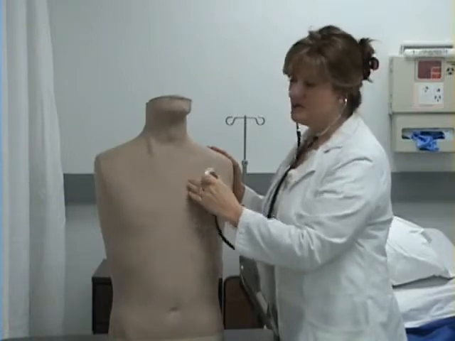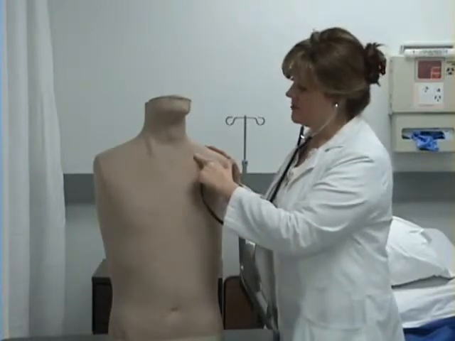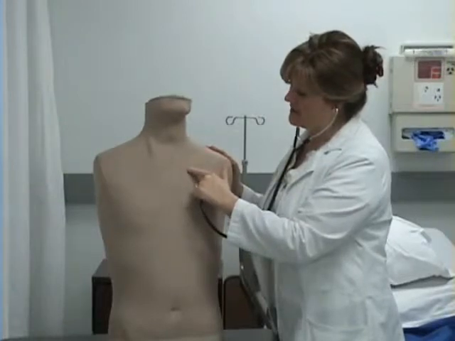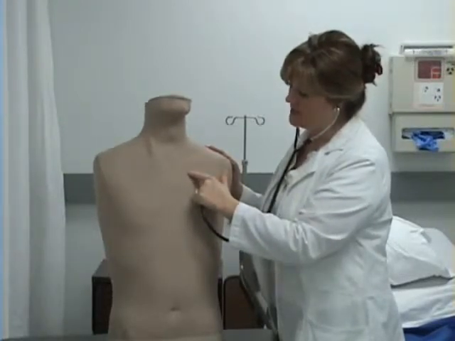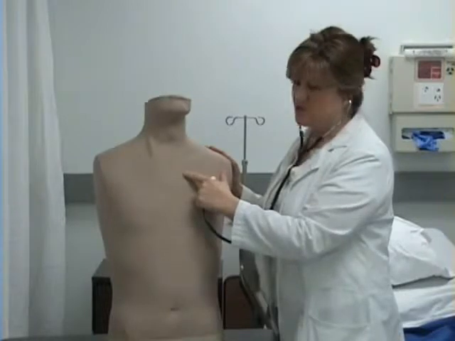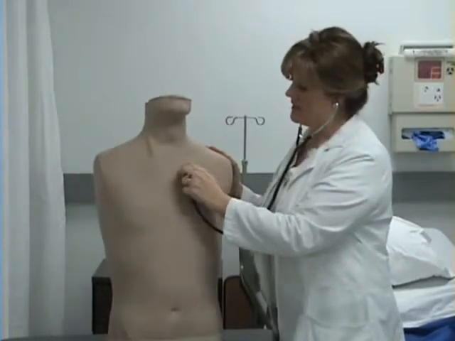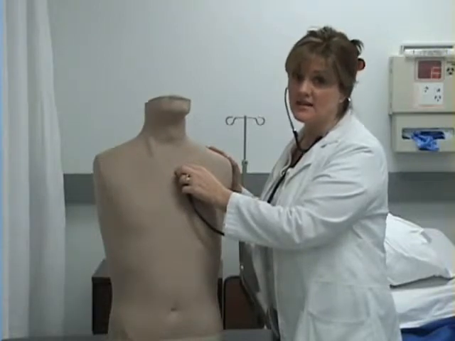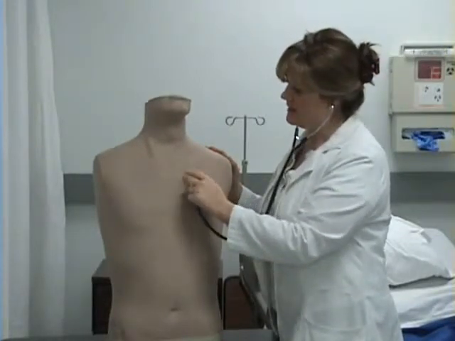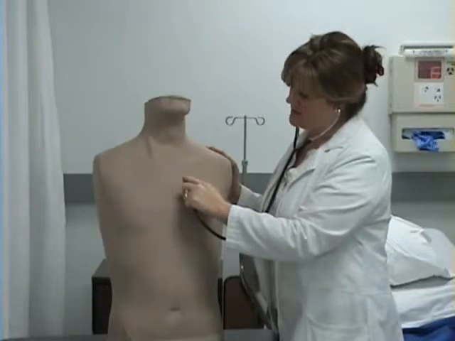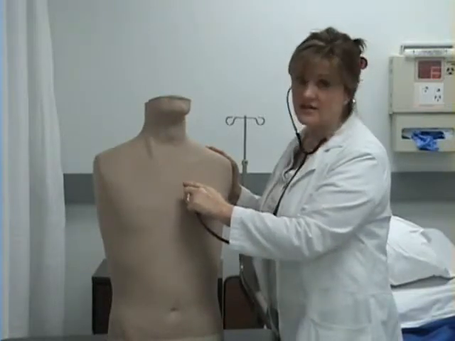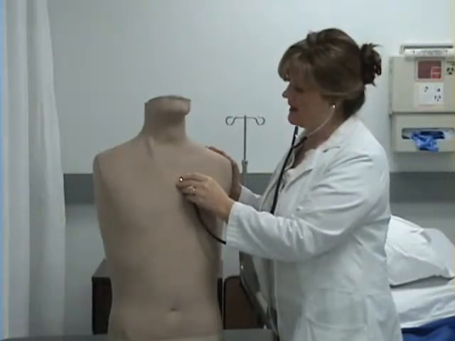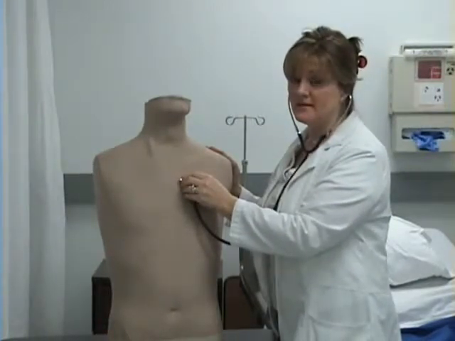Next, I'm going to come over to the left side. I'm going to palpate the clavicle, go down to the first intercostal space, feel that rib, and now the second intercostal space, left sternal border. This is the pulmonic valve, and S2 is louder than S1. I'm going to move down. There's a rib. Here is the third intercostal space, left sternal border. I'll listen. This is Erb's point.